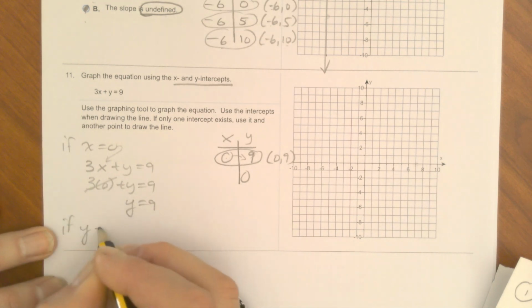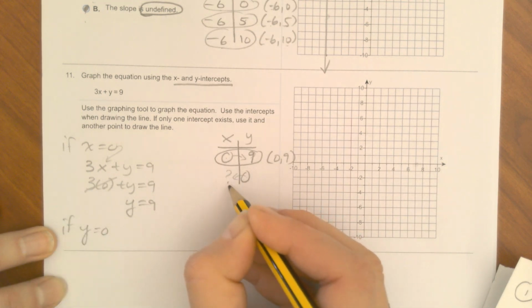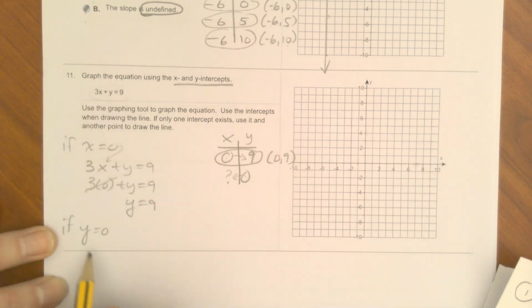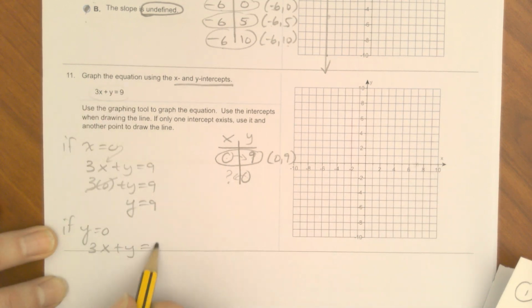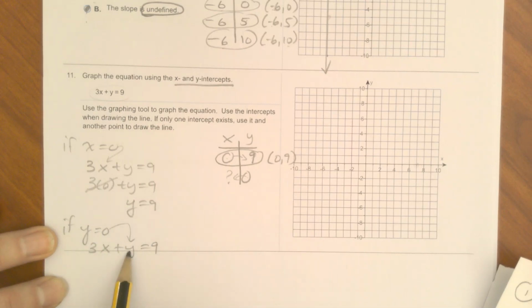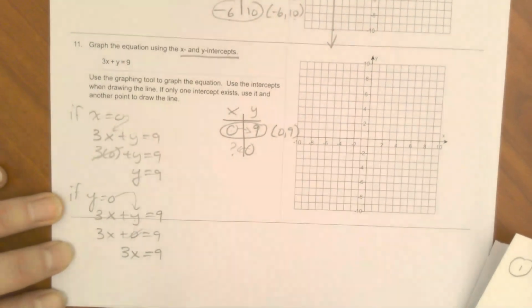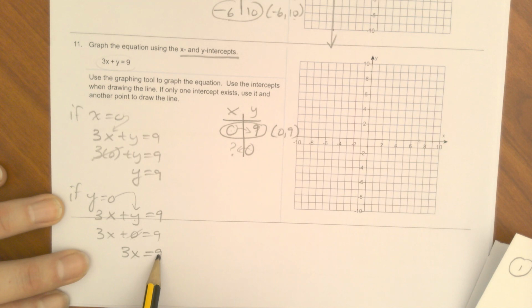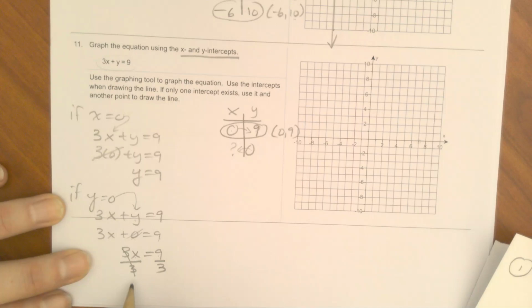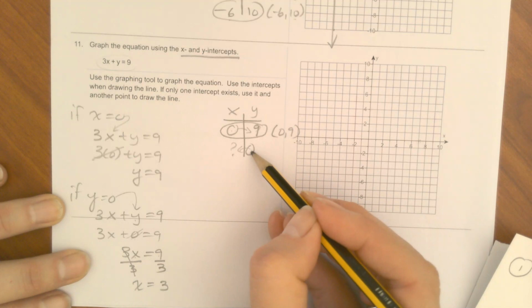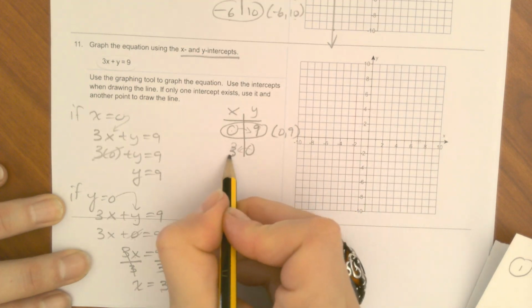Now let's do the second part. If y equals 0, let's find out what x is. So let's write the equation. Wherever the y is, I'm going to put 0. 3x plus 0? Oh, he's sort of just gone. So this says 3 times something is 9. Well, you can go 3 times 3 is 9. Or you can divide by 3, and x equals 9 divided by 3 is 3. So we're saying if y is 0, x is 3. There's my second point.